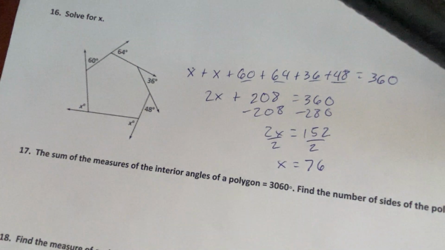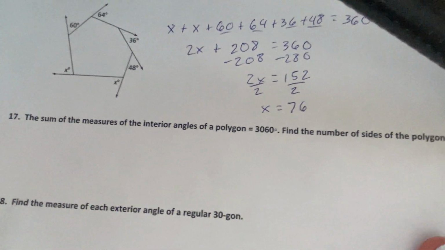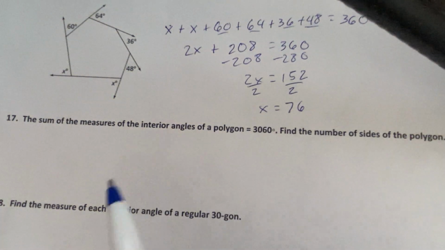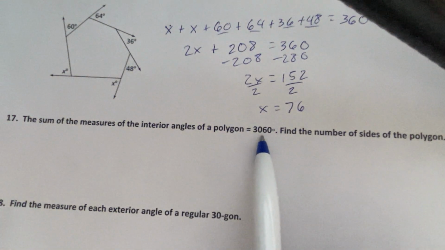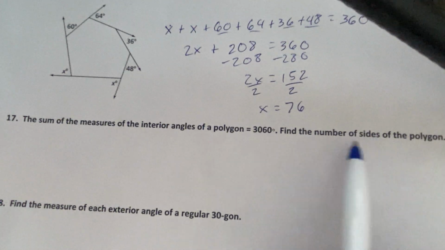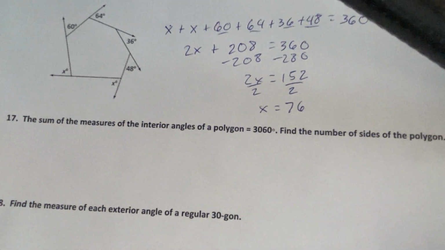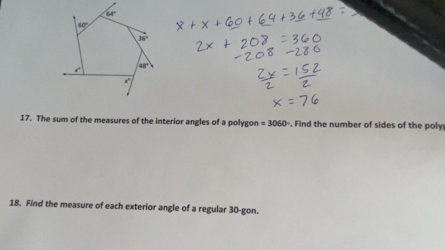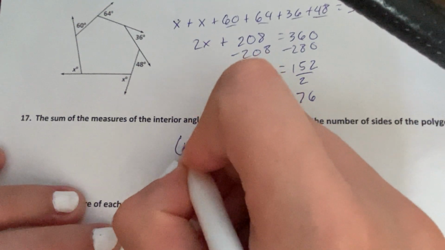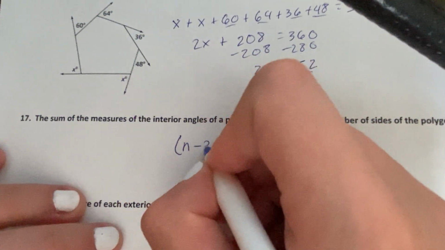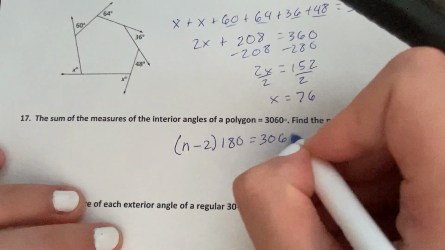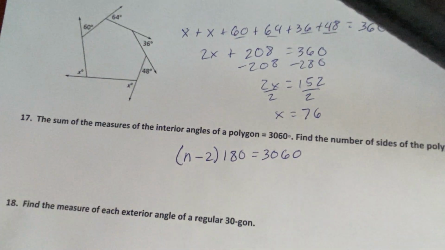All right, here we go. The sum of the measures of the interior angles of a polygon is 3060. Find the number of sides of the polygon. So we're gonna use our formula: n minus 2 times 180 equals 3060.